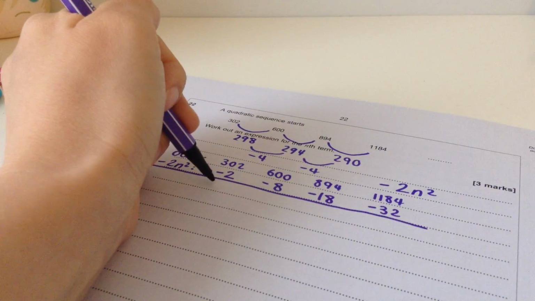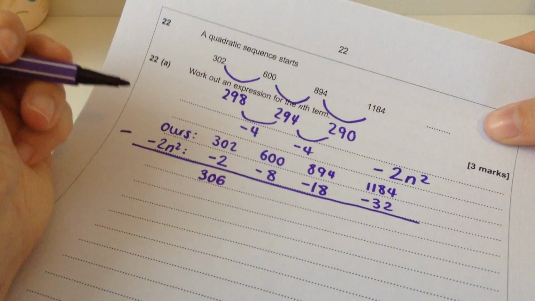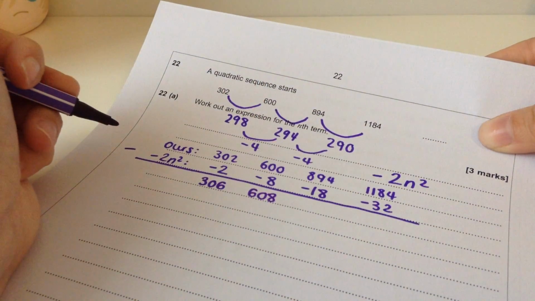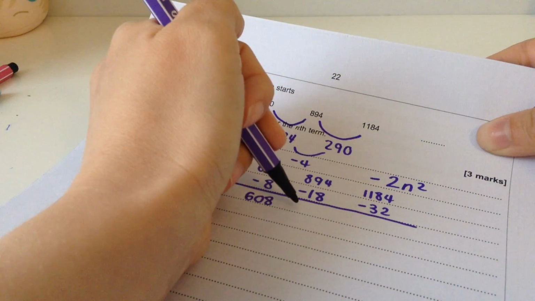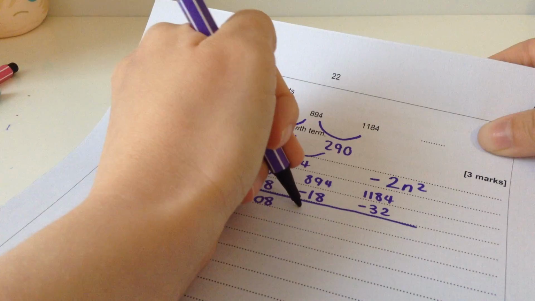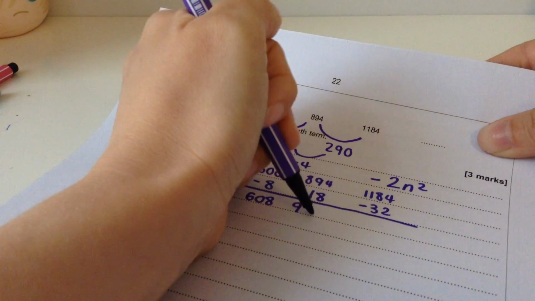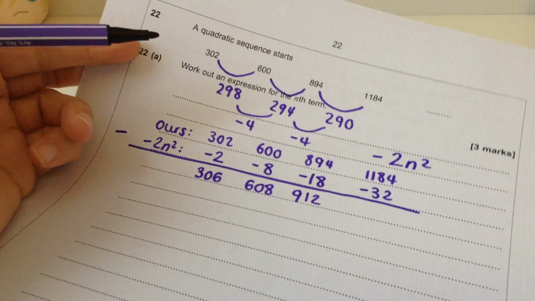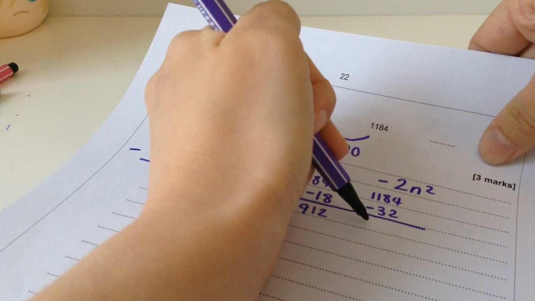302 take away minus 2 is 306. 600 take away minus 8 is 608. 894 take away minus 18 is 912. And, you know what, I'm just going to use a calculator. 1216.